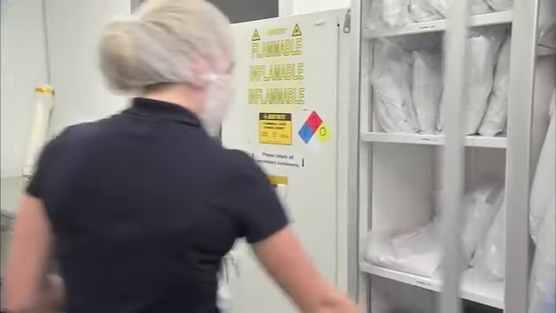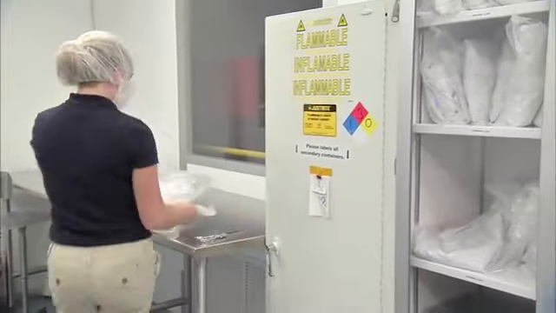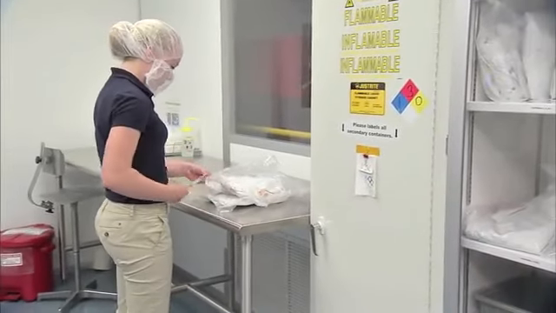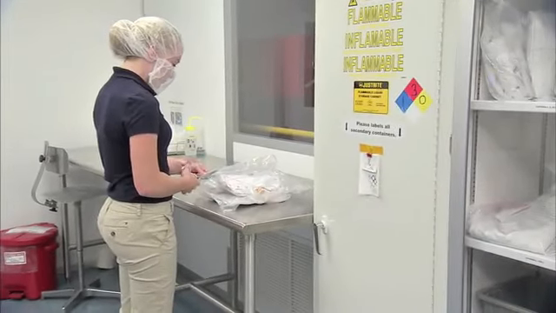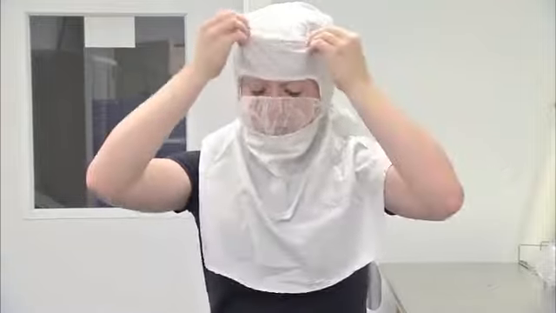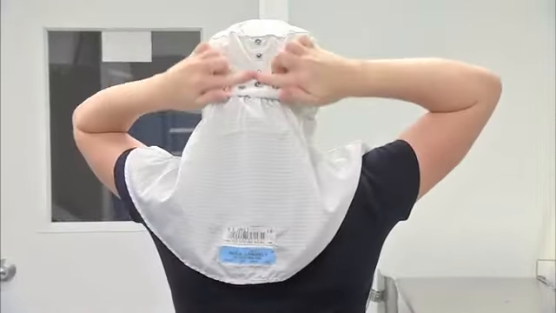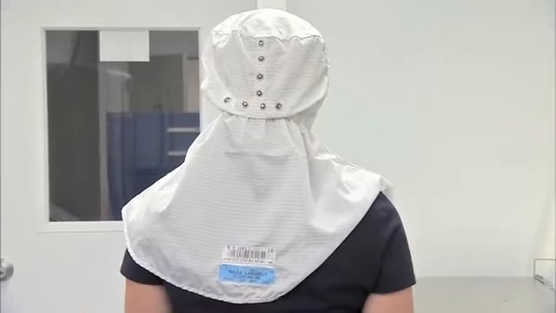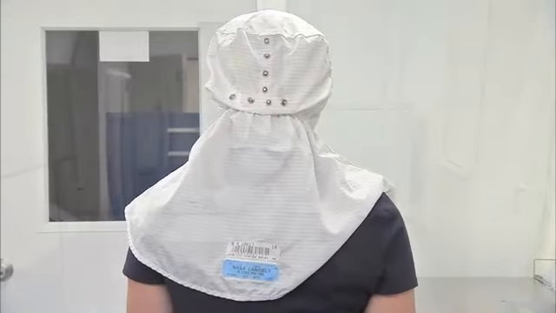Obtain a clean hood and open any bagging with scissors. Throw the old bag away. Place the hood over the head, on top of the bouffant cap and face mask. Adjust the cover using the buttons in the back if it does not fit properly. Be sure to choose a hood size that fits comfortably.